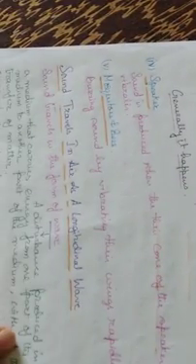Then sources of sound. What are the sources of sound? Like a tuning fork, any musical instrument. We human beings also produce sound. Then a speaker, then mosquitoes and bees, these all produce sound. These are all the sources of sound. So first we come to the tuning fork.